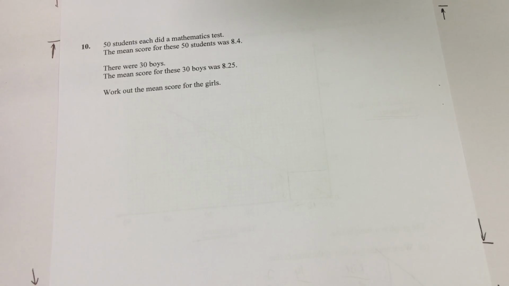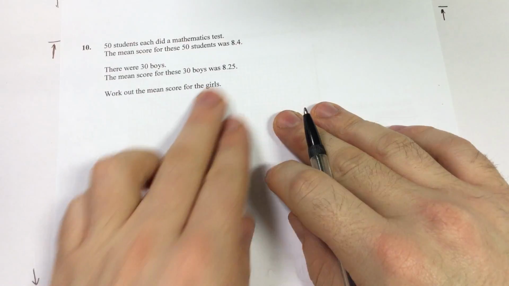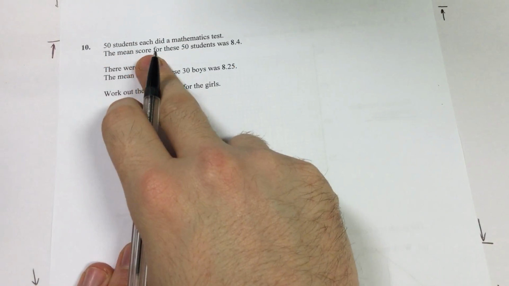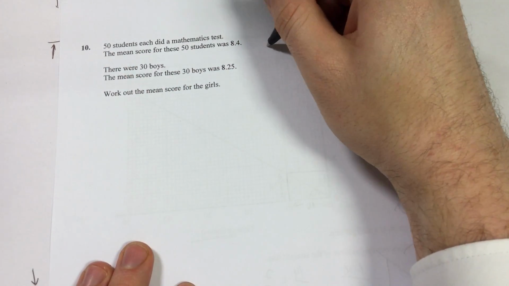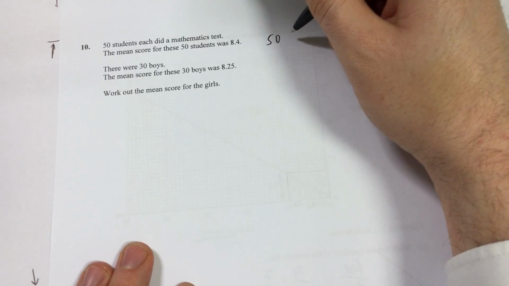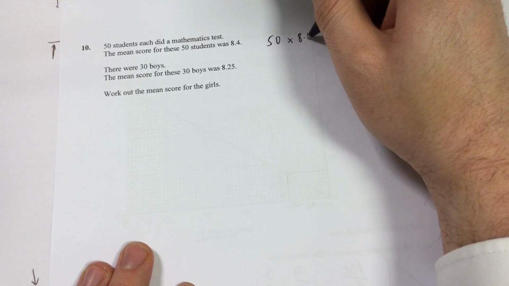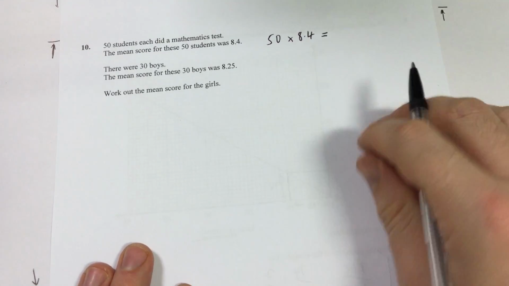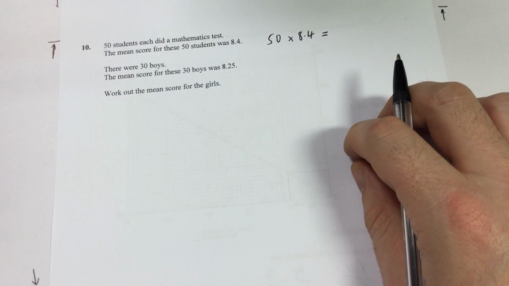You just got to have a certain way of thinking about it. 50 students did the test. The mean for 50 students is 8.4. So actually, every kid of the 50 got roughly 8.4. So we can work out the grand total from that. So that's what I'm going to do. And that's the reverse mean idea.